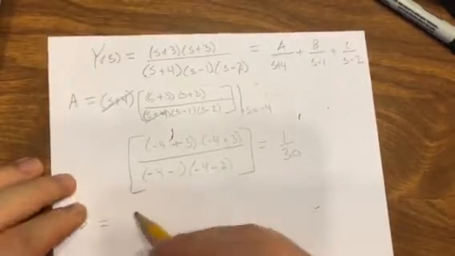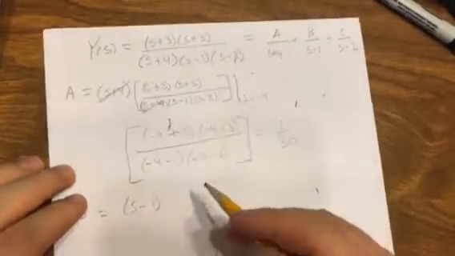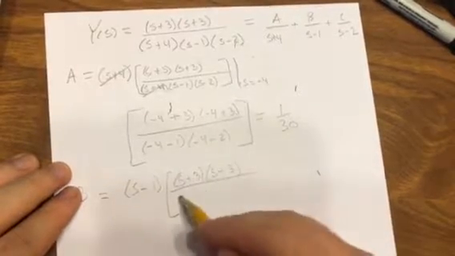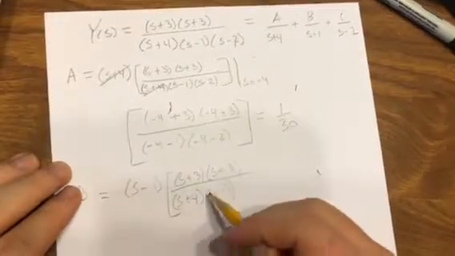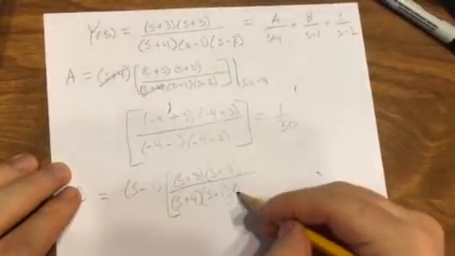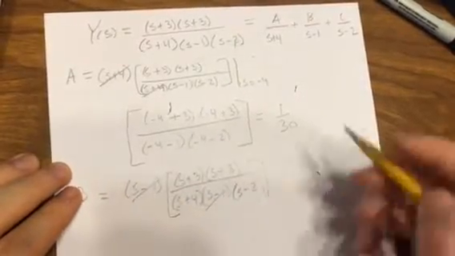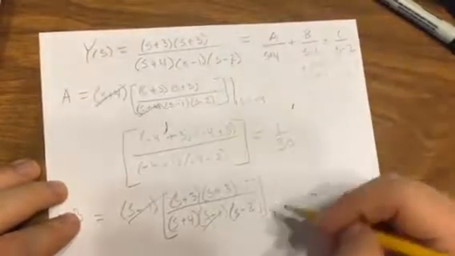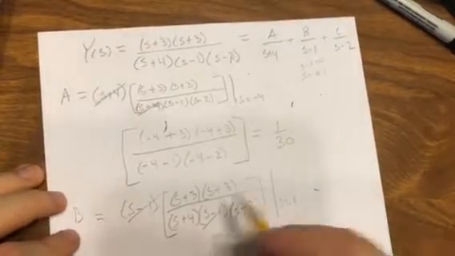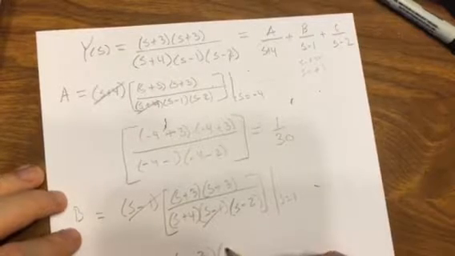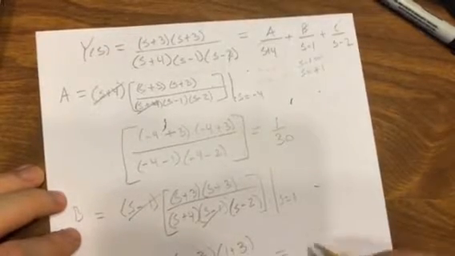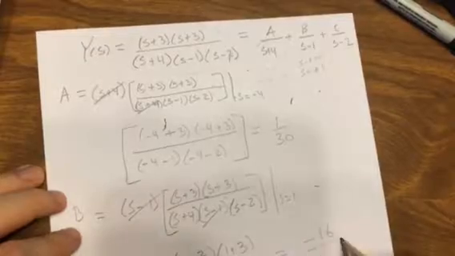For B, you're going to do s minus 1 times the entire thing. So times s plus 3 times s plus 3 over s plus 4 s minus 1 times s minus 2. The s minus 1s will cancel, and again s minus 1 equals 0, so s equals positive 1. S equals 1. Plug 1 in for every s. 1 plus 3 times 1 plus 3 over 1 plus 4 times 1 minus 2, and that should give you negative 16 over 5.